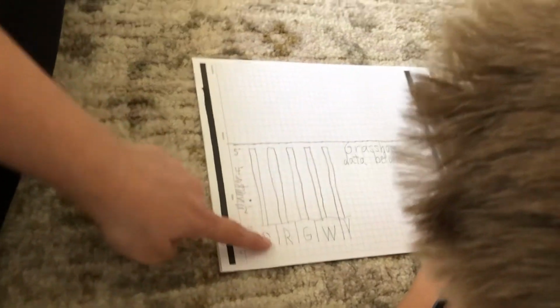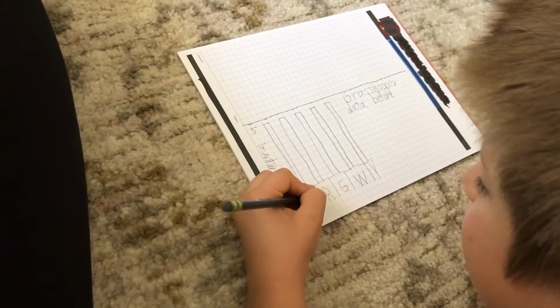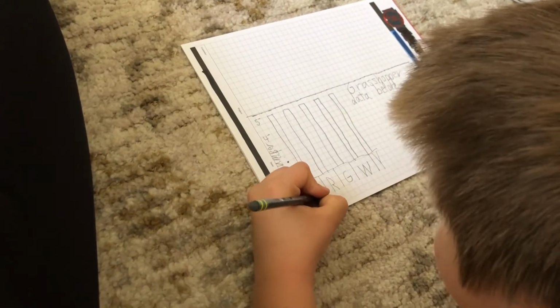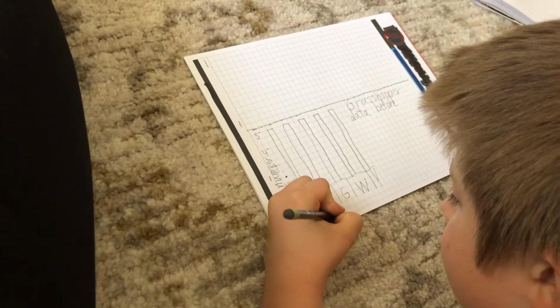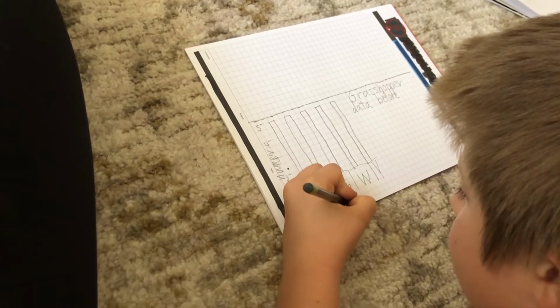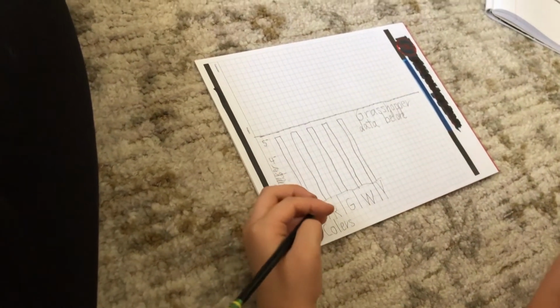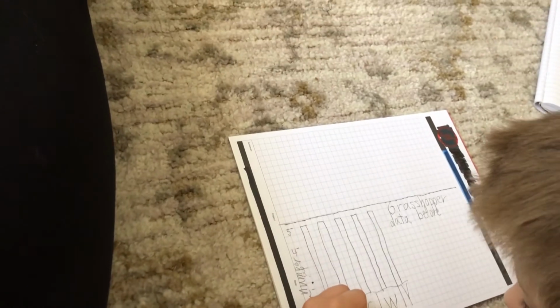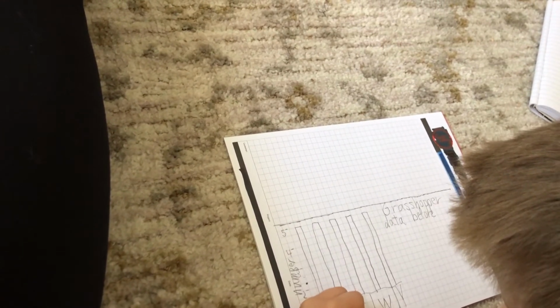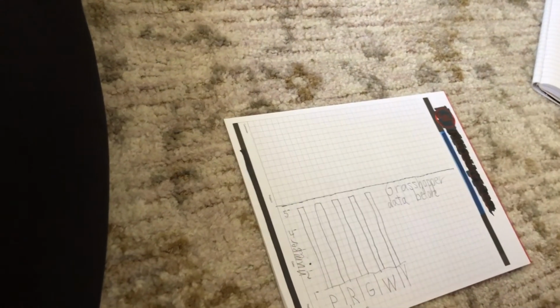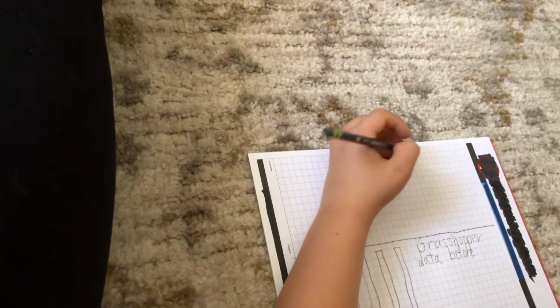Number. And what is this part representing? This part is representing the colors. Yeah. Cool. So then we have one more graph to make. Yep, the after one.